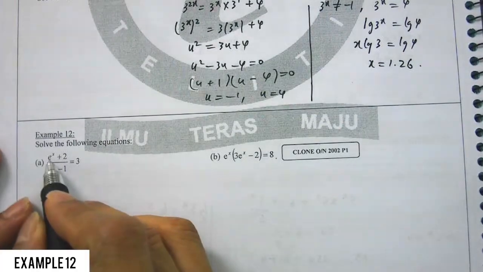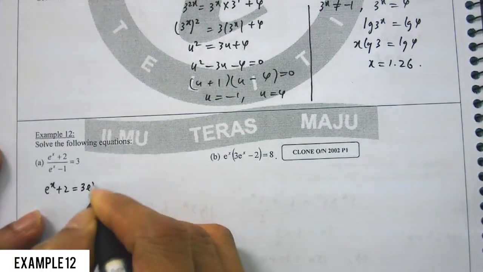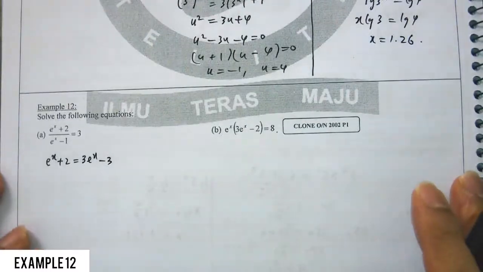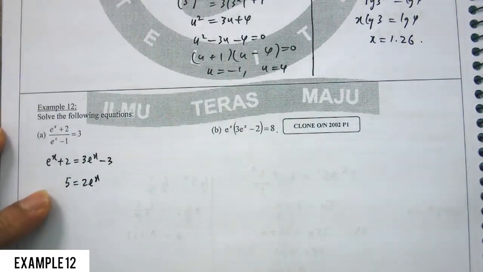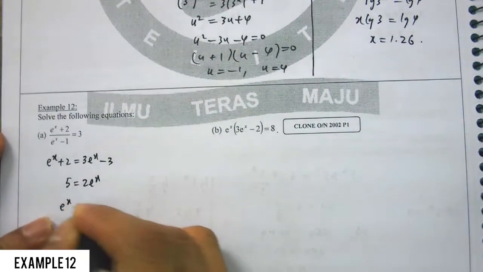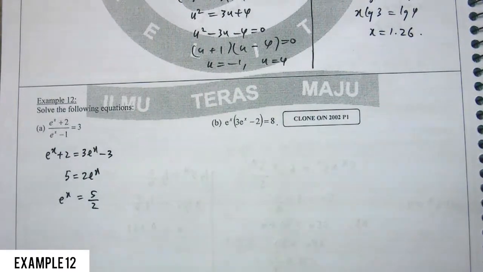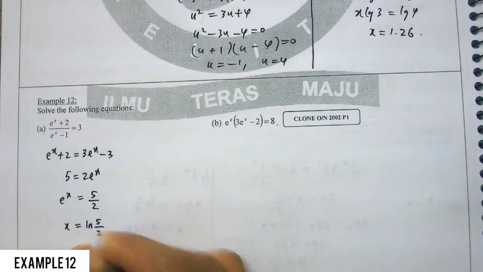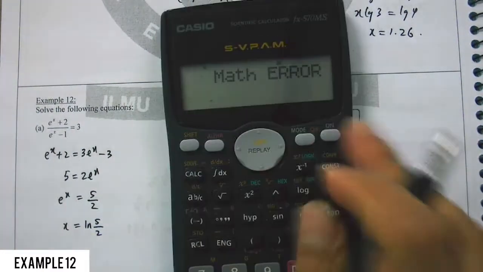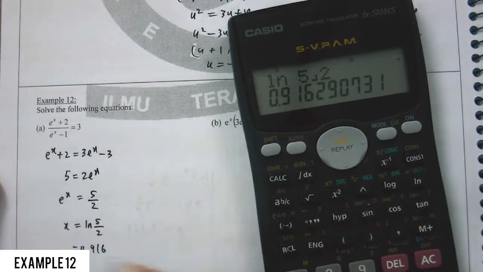Answer, 1.26. Here we have exponential, e^x multiplied over e power x plus 2 is 3e^x minus 3. That is step 1. Step 2, bring over, this is 5, this is 2e^x. So from here I divide by 2, e^x is 5 over 2. Okay, now for me I would change directly from exponential form to logarithmic form. This is ln 5 over 2. Can you help me out? Ln 5 over 2 is just 0.916. Okay?